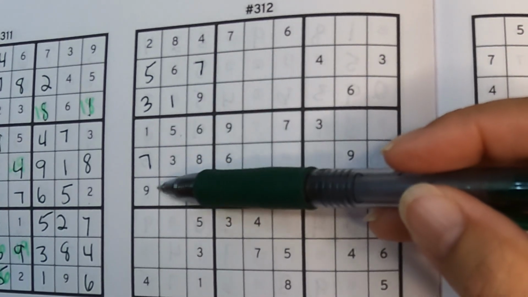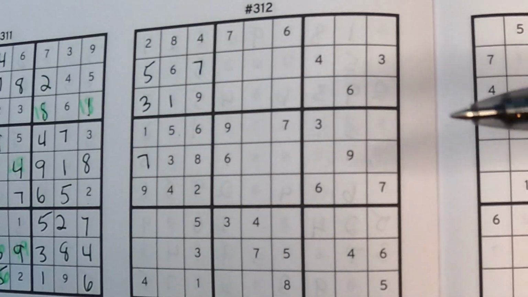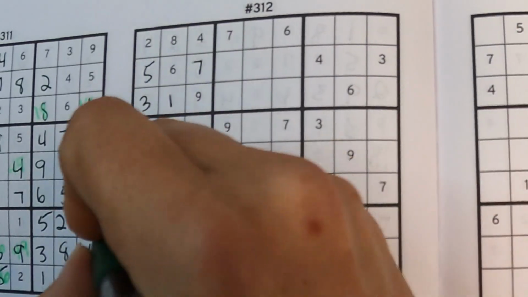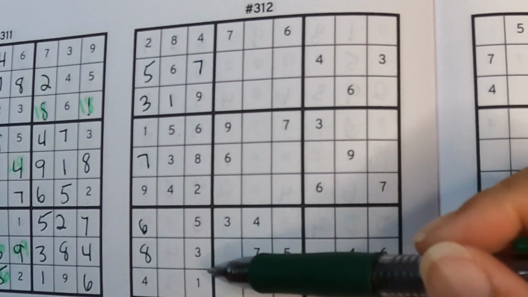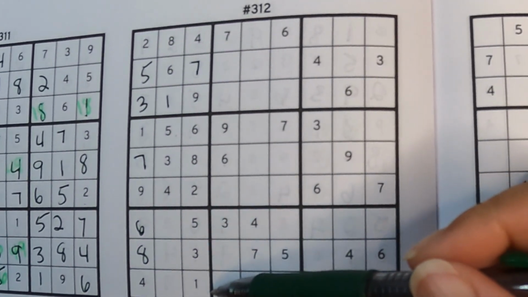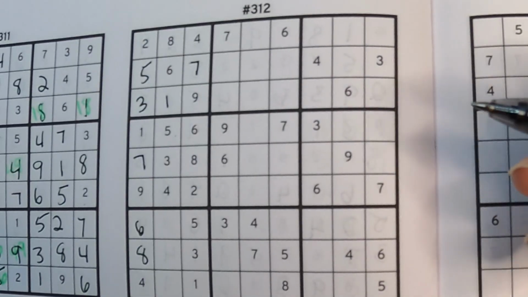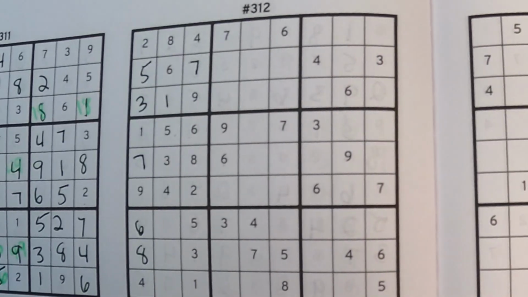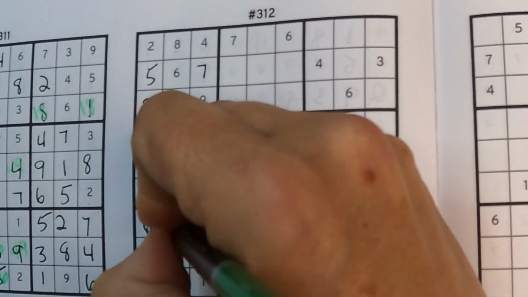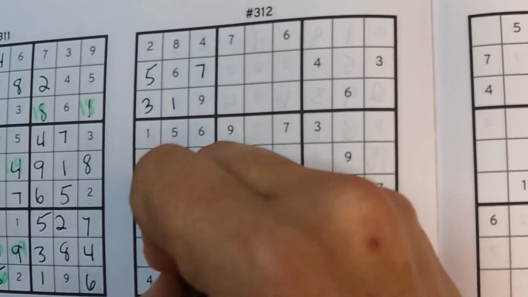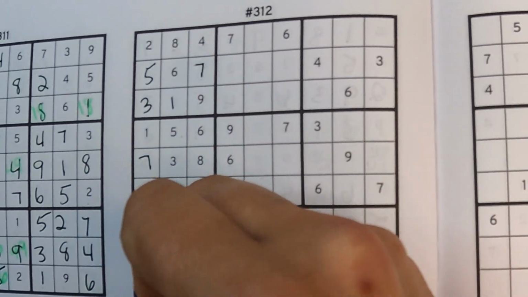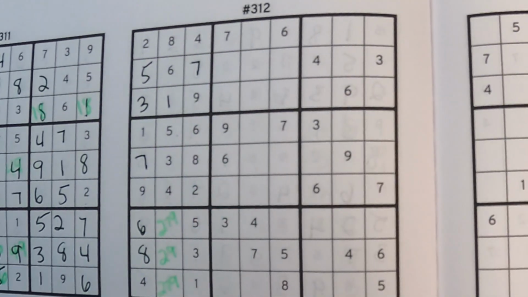For this column now, we're missing 6 and 8. We've got a 6 here, so 8, 6. For this box, we're missing 2, 7, and 9. No help here. 2, 7, 9. 7 here, 2, 9, and no help here. 2, 7, 9.